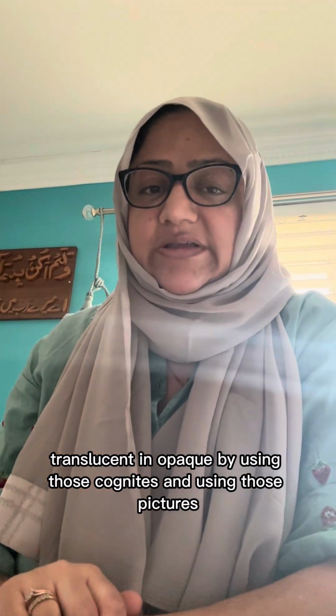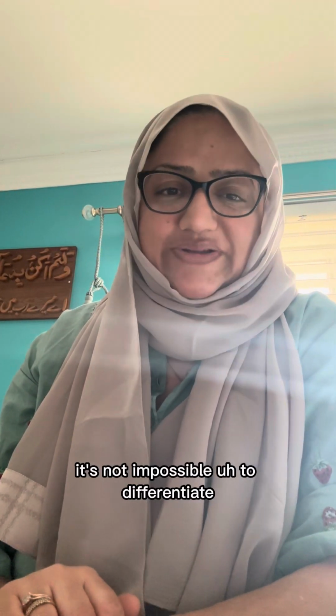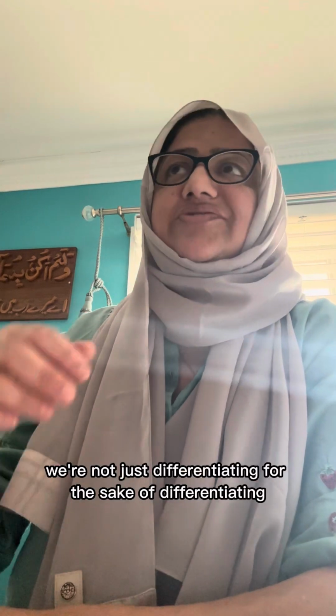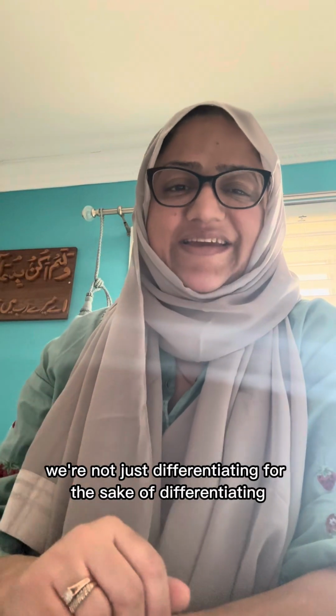And I was very pleased to see that some of my very low performing bilingual students who were struggling with the English language and even had cognitive issues were able to identify objects that were transparent, translucent, and opaque by using those cognates and those pictures. So yeah, it's not impossible to differentiate. It's a little struggle, but it's not impossible, and we have to make sure that we're not just differentiating for the sake of differentiating. It has to be aligned with the objectives.